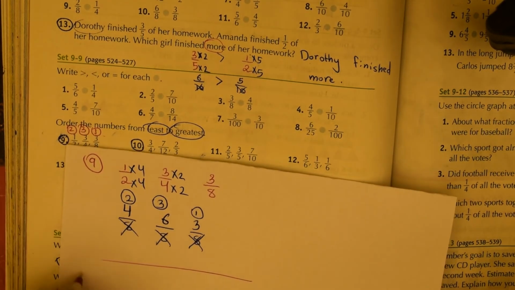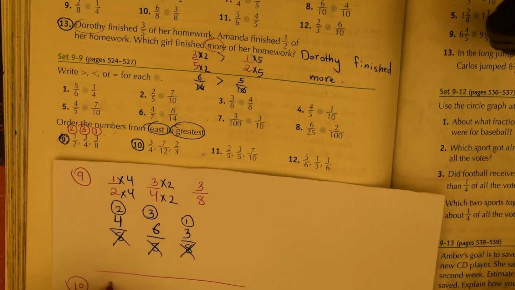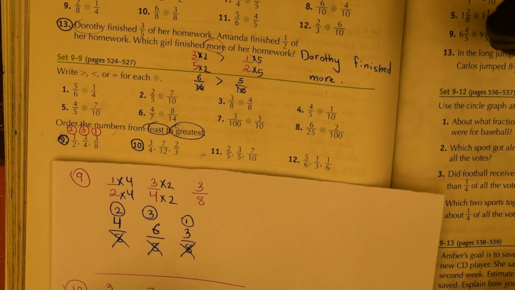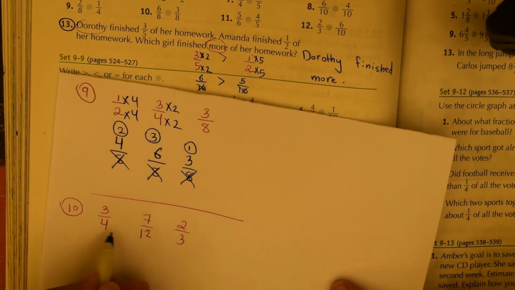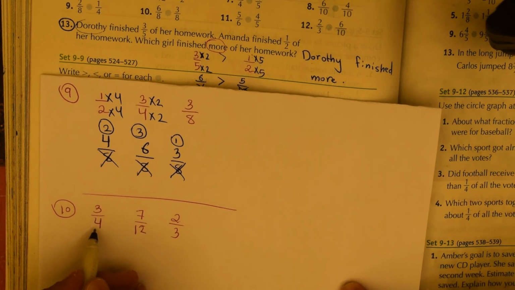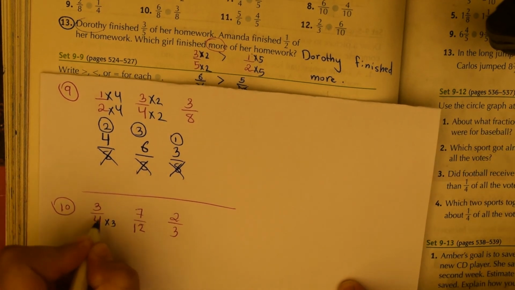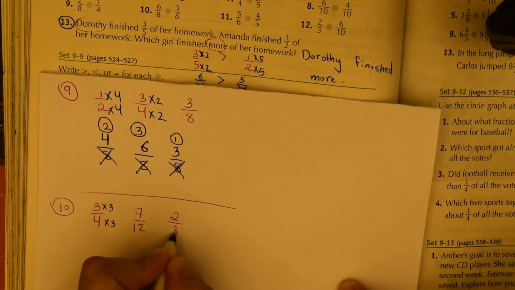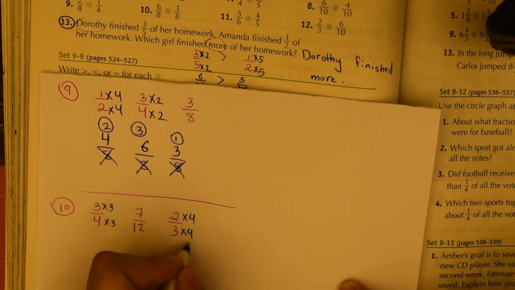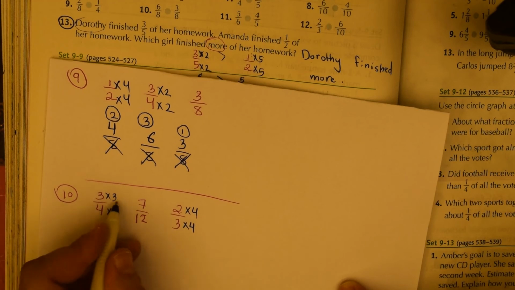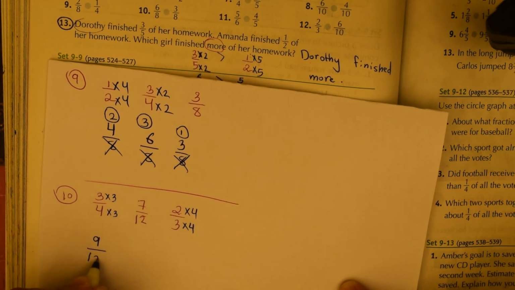Now for number 10, I have 3 over 4, 7 over 12 and 2 over 3. Here is the greatest number. I know that I can multiply 4 by 3 to give me 12. Then I multiply up and down. I know that 3 times 4 will give me 12. Then I will multiply up and down by 4. 3 times 3 equals 9 over 12.